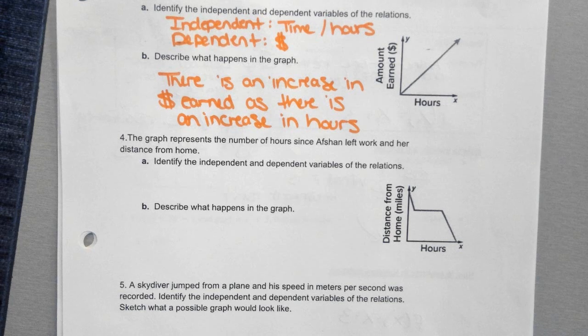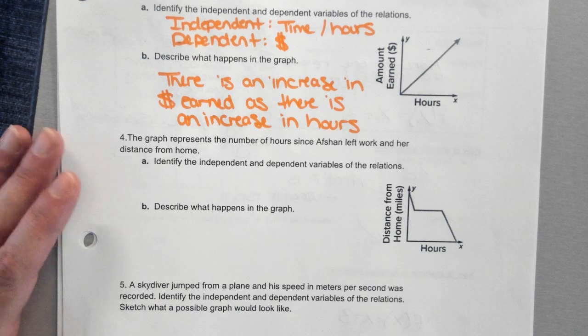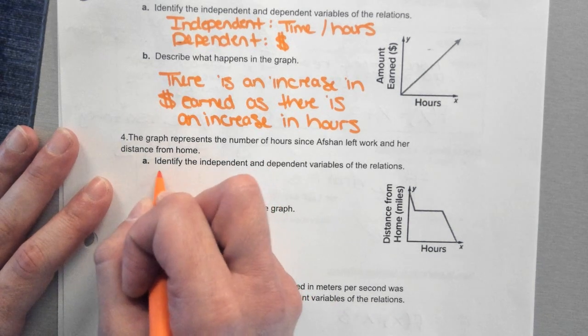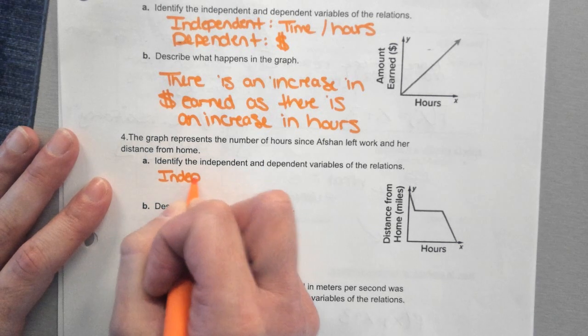Number 4. Take a look at the graph, see what you think. We've got someone leaving for work. What do we think? Action. Left for work. And this is the distance that she is from her home. So does the distance depend on time, or does time depend on the distance? The distance depends on the time. So my independent, again, is my time.